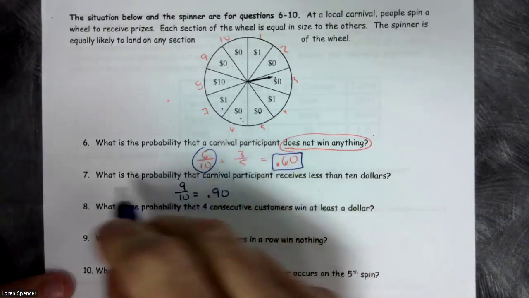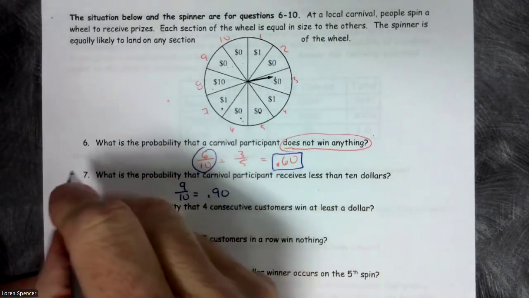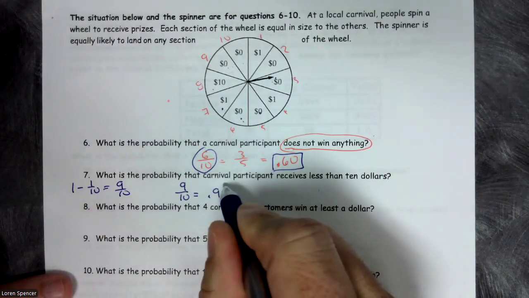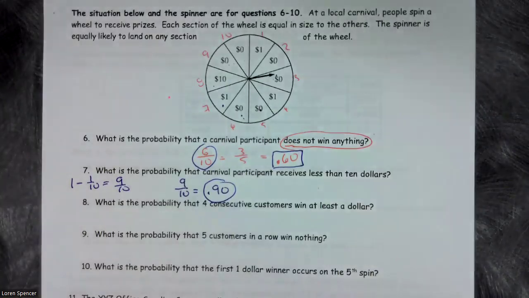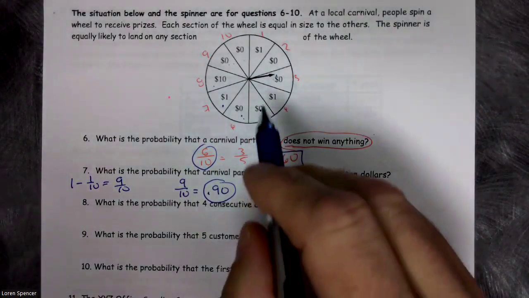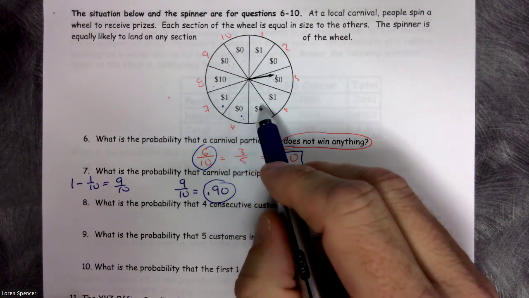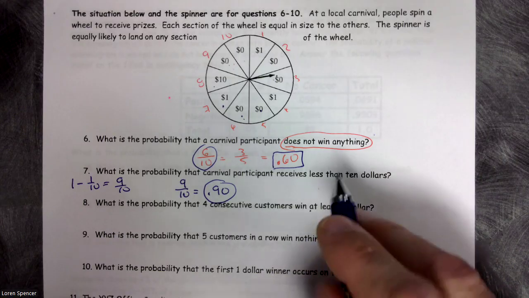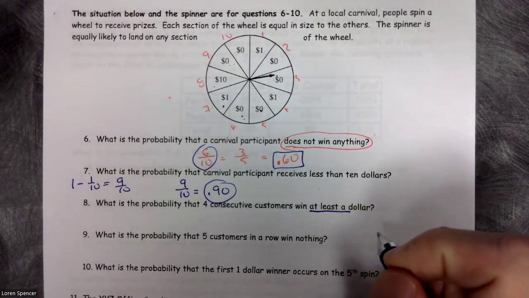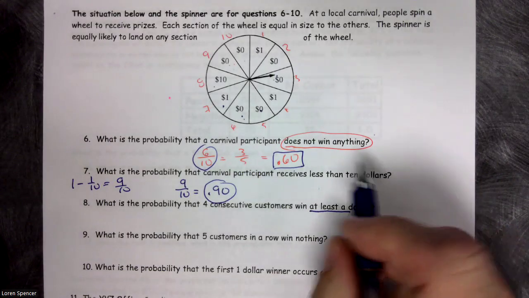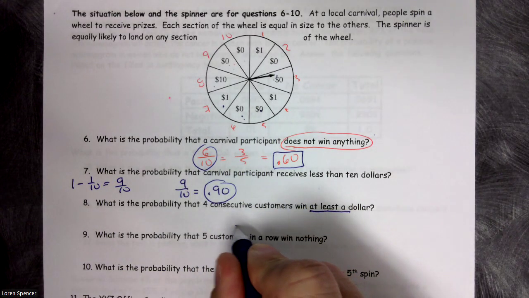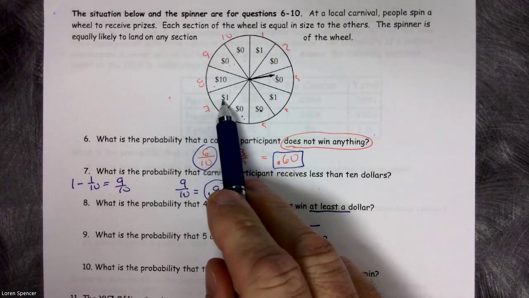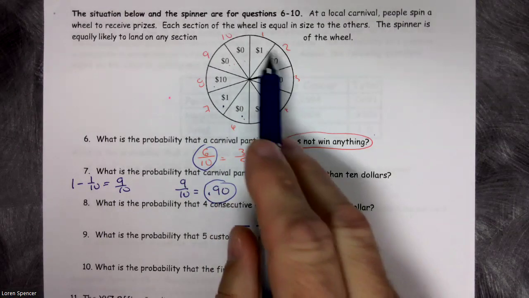What's the probability that 4 consecutive customers win at least $1? At least means they could win more than $1. So we have 4 consecutive customers. How many times do you win at least $1? Well, 1, 2, 3, plus the $10, because that's at least $1. So 4 out of 10 times 4 out of 10 times 4 out of 10 times 4 out of 10. Or you could have just done 4/10 to the 4th power.